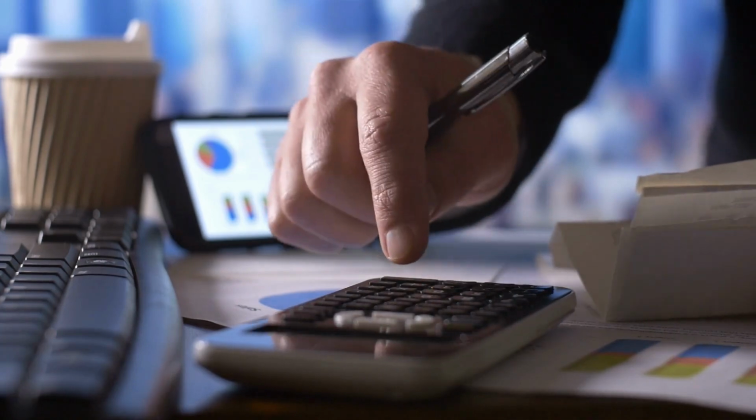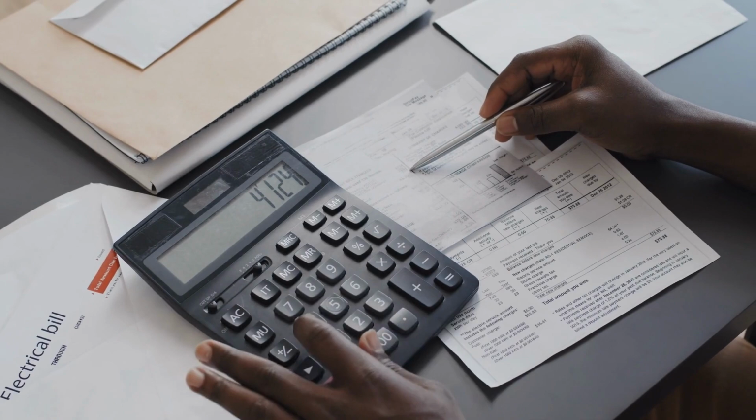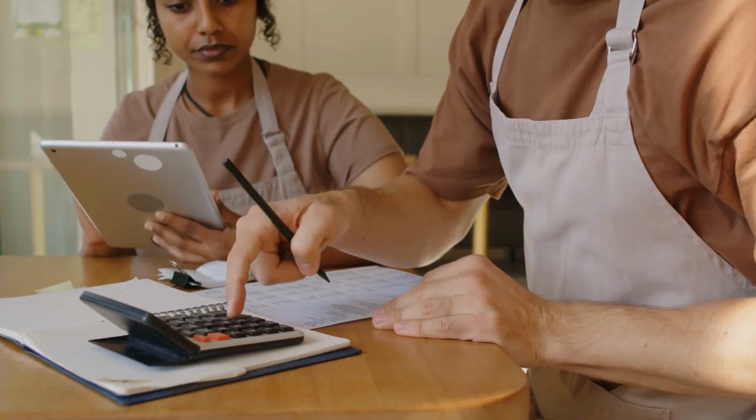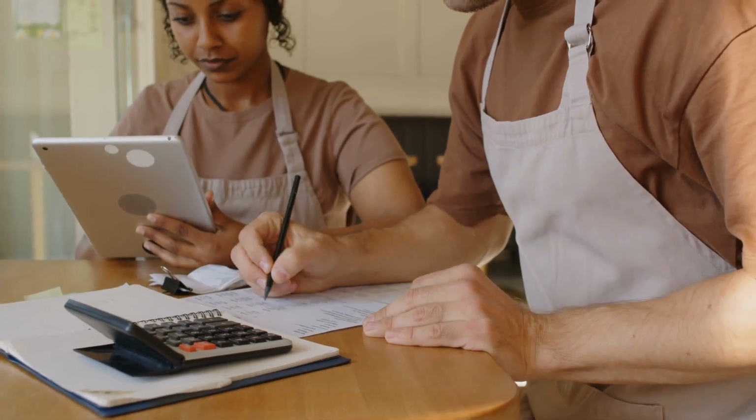And there you have it. Calculating VAT for your small business in the UAE doesn't have to be overwhelming. Plus, here's a quick tip. Keeping accurate records of all your sales and purchases will save you a ton of headaches during VAT filing time.